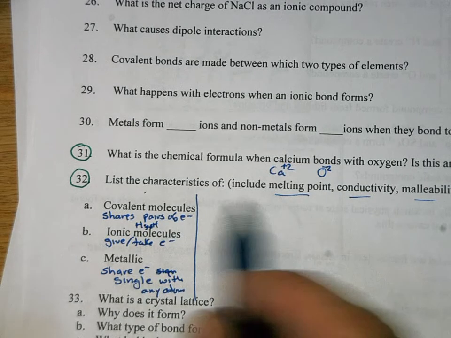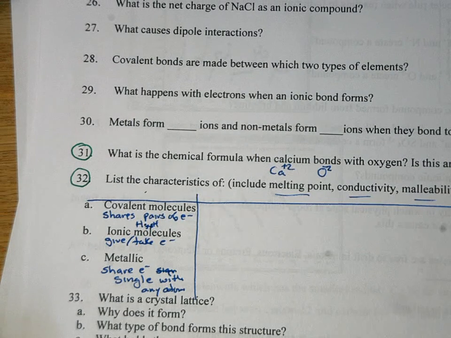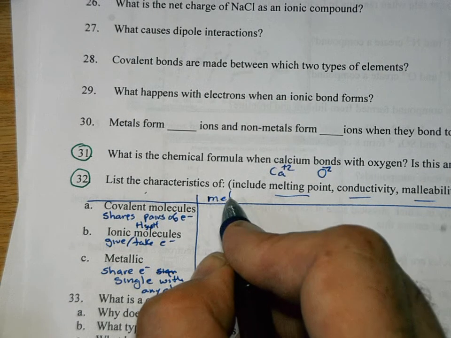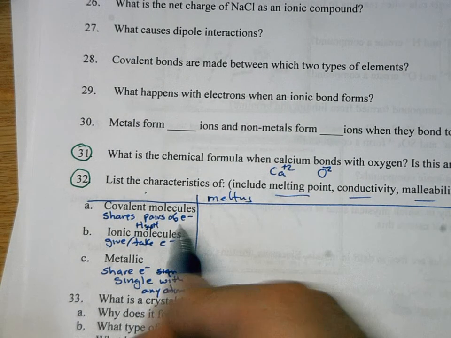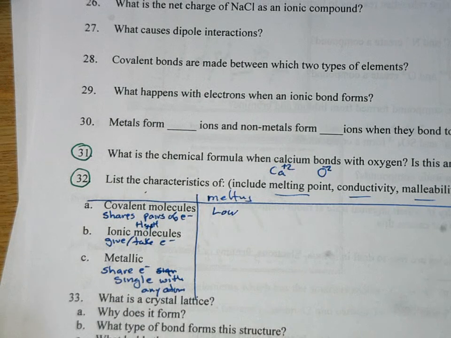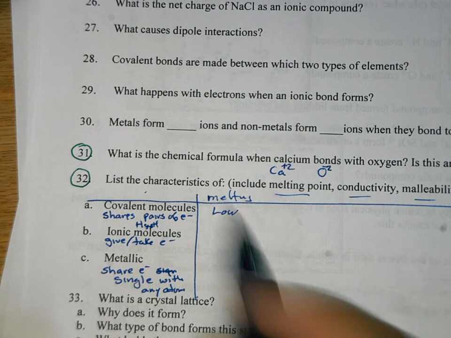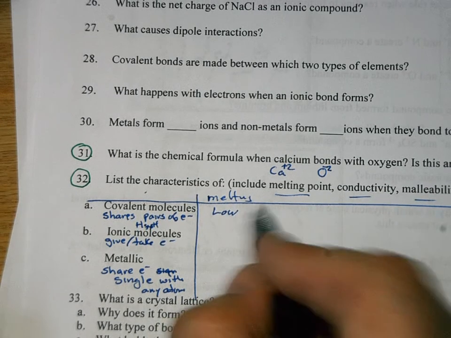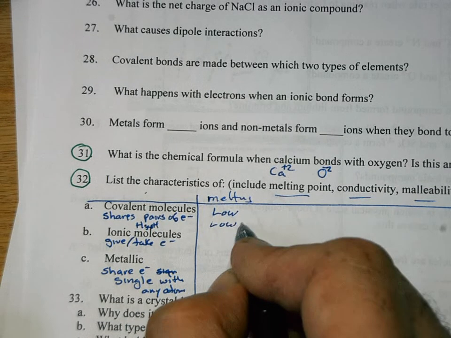So let's see now, melting points. Let me do melting point. So covalent bonds, very low. In my class, I had you put sugar under the Bunsen burner and it melted almost immediately, low melting points. These are very low energy bonds.